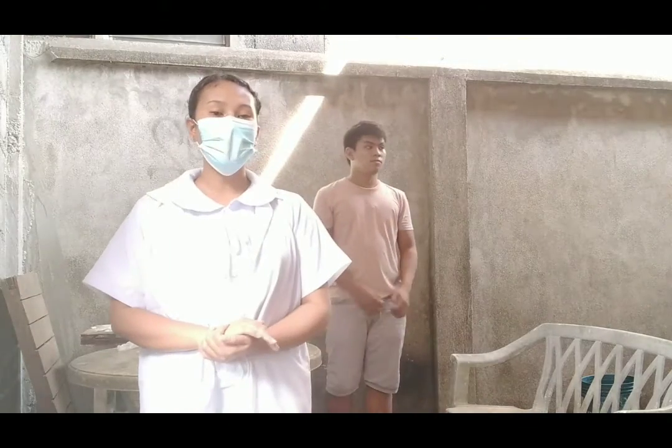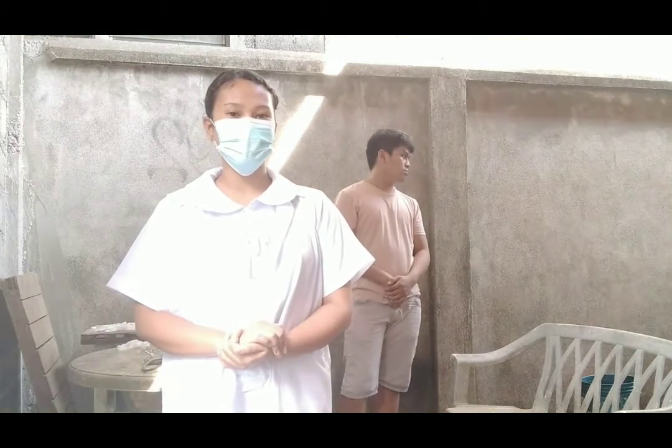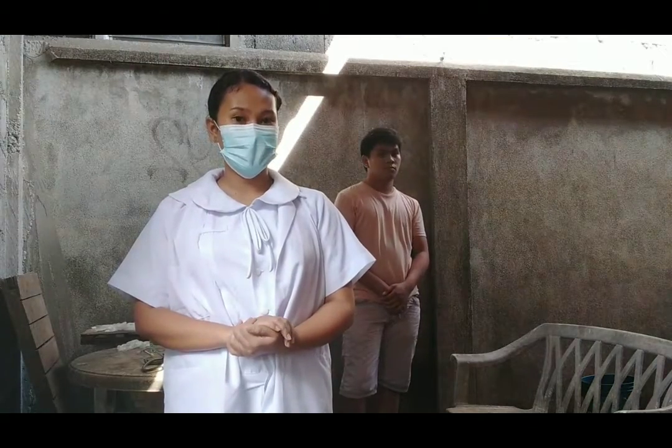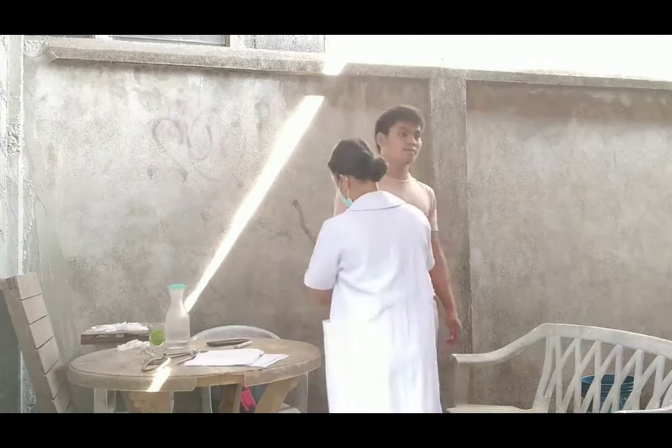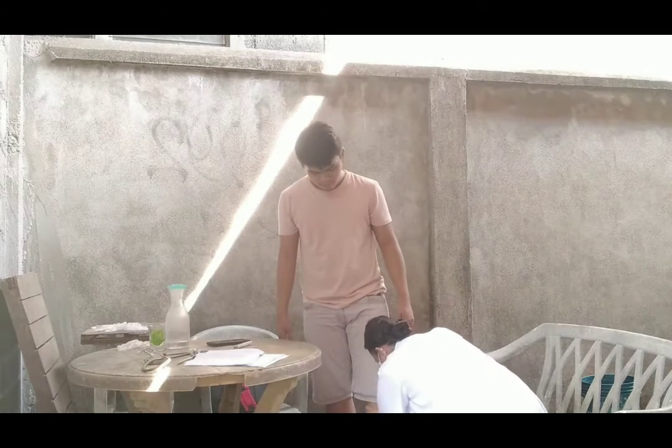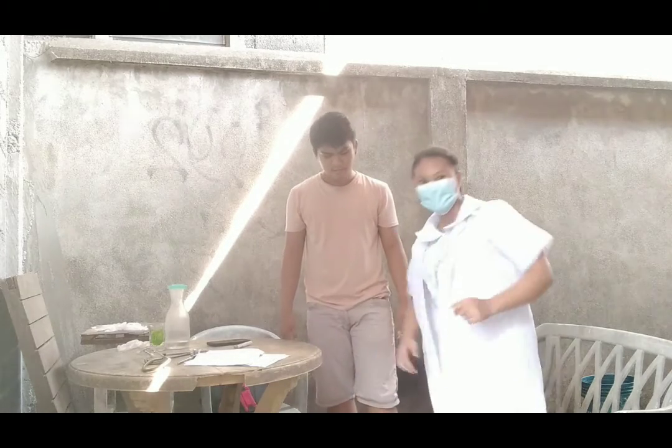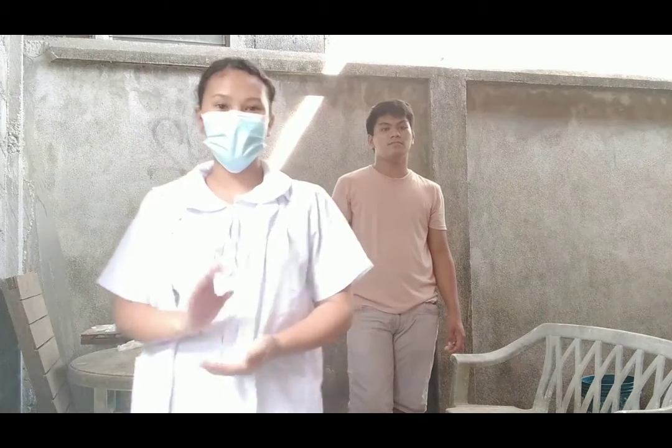And then I will palpate the bones to locate any area of edema or tenderness. So now I will palpate any area of the bones for edema or tenderness. So upon palpation, there is no sign of edema and no tenderness.